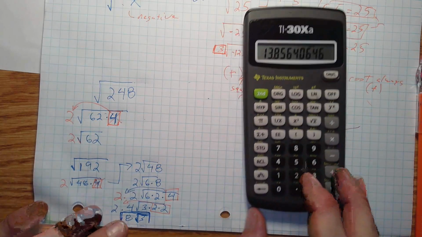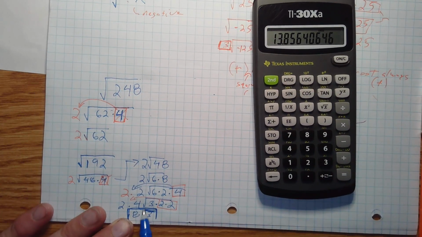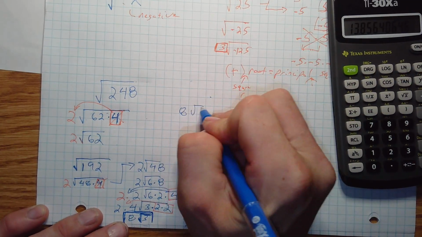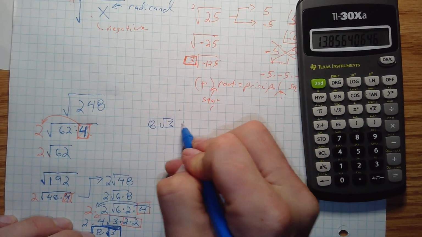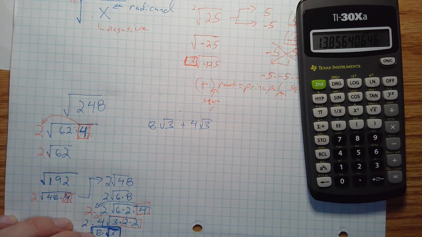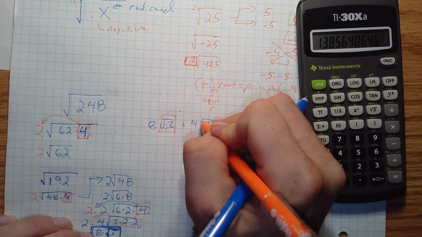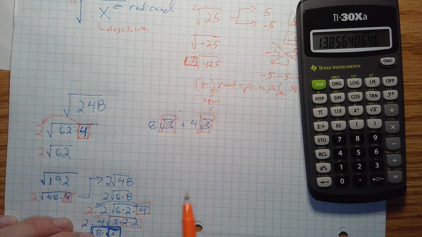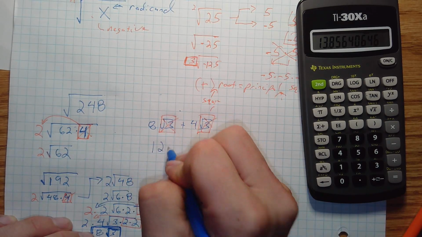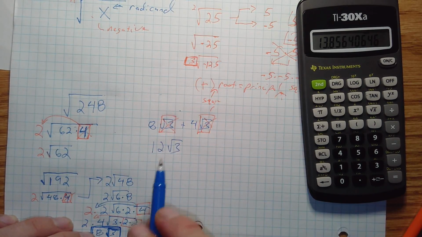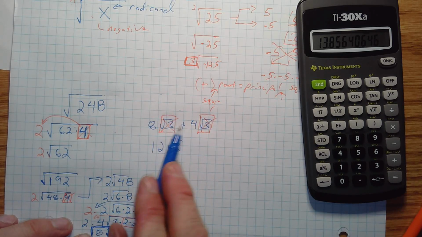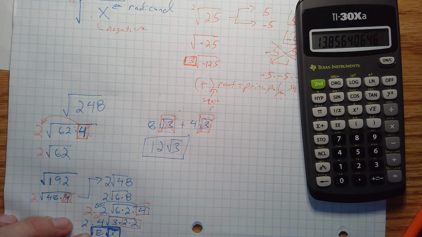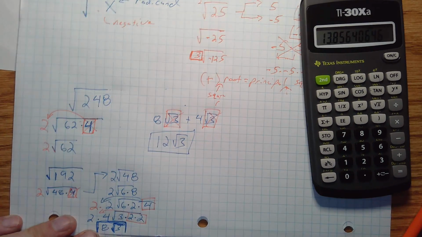All right, now if you think about this, say for instance we were working with this part and this was part of an equation and we had an 8 square root of 3 and another, say, plus 4 square root of 3, you can act like this square root of 3 is just like an x, right? And you can add like terms. This would be like 12 square root of 3. That's why using the square root of 3 is useful in algebra. Okay, so let's move on to some more stuff.